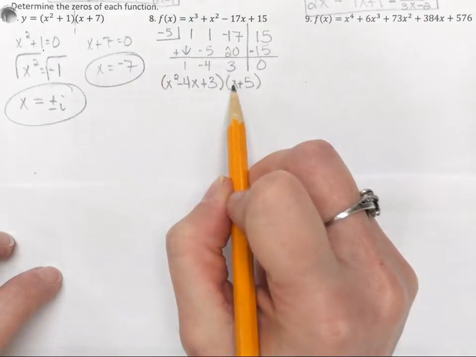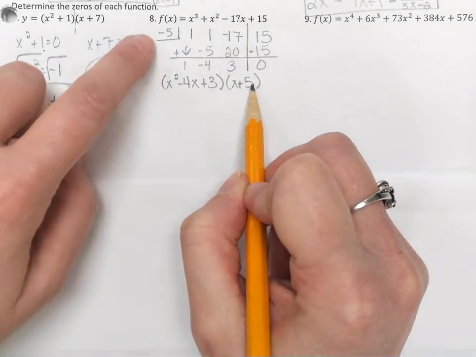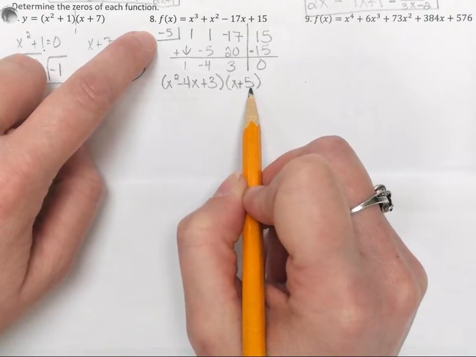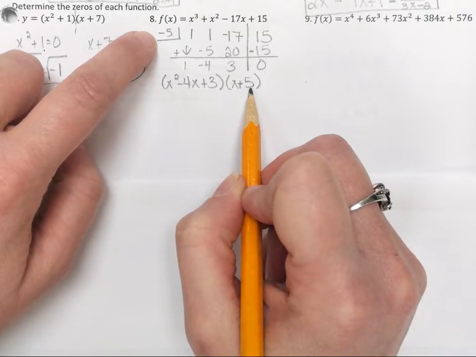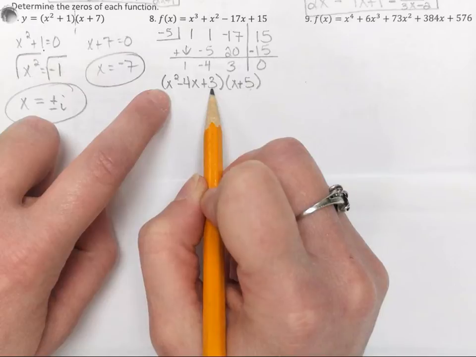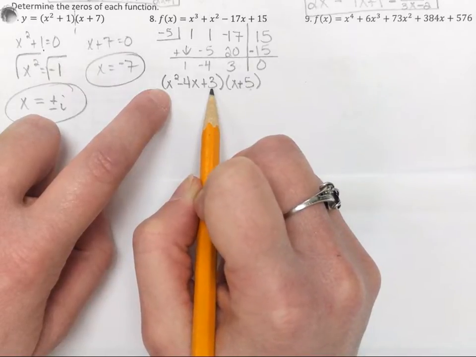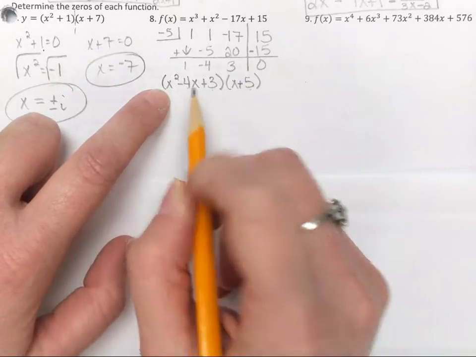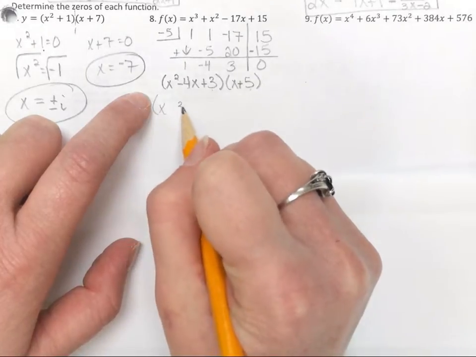And we have x plus 5, right? Where did I get the x plus 5 from? You switch the sign of this one, right? And so now you can factor this. What are the factors of 3 that add or subtract to be negative 4? 3 and 1.